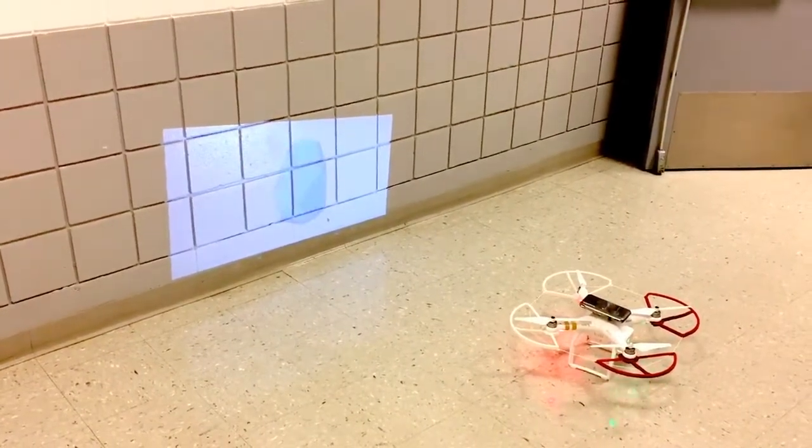The projector is going to search for the beacons. As we complete the beacons, it is going to land.